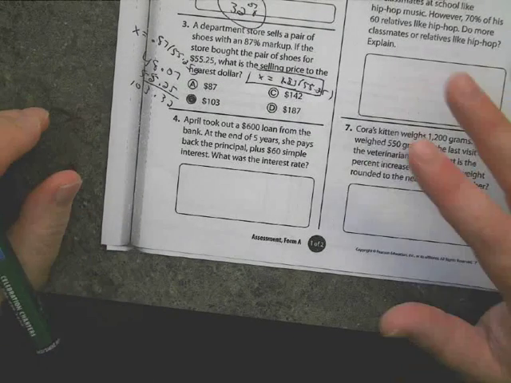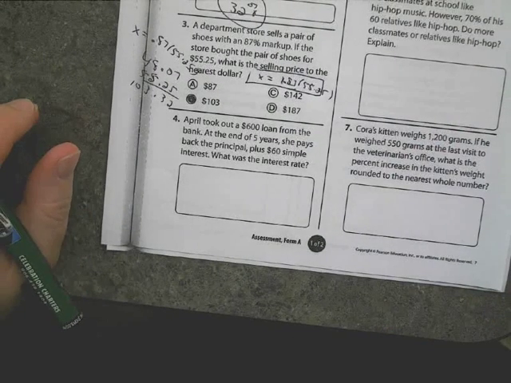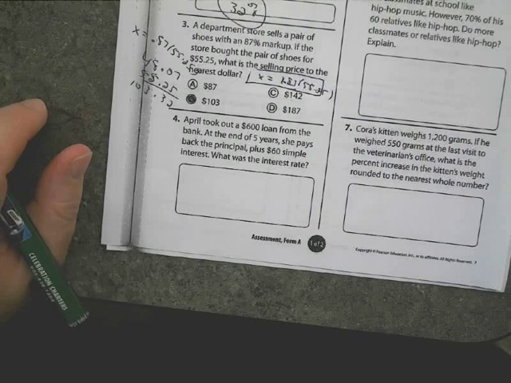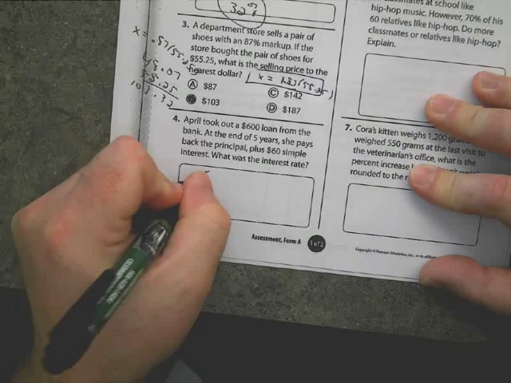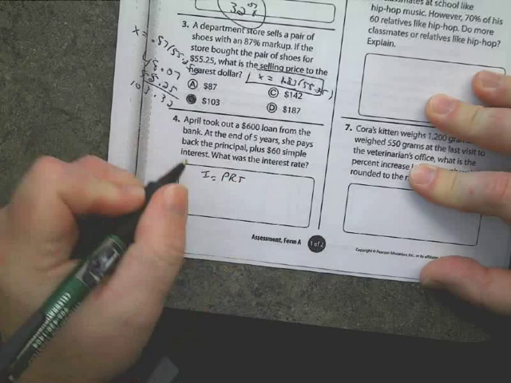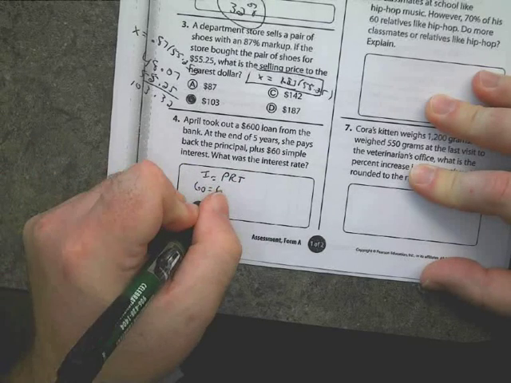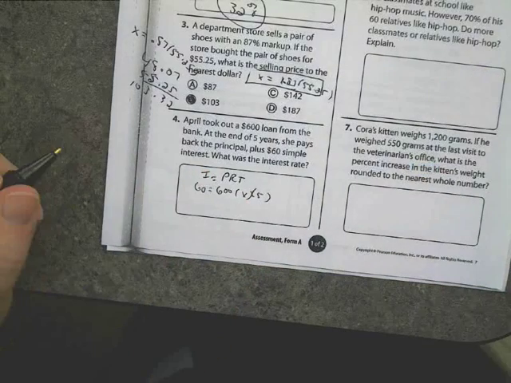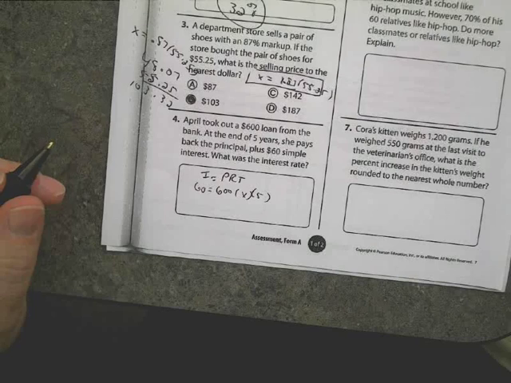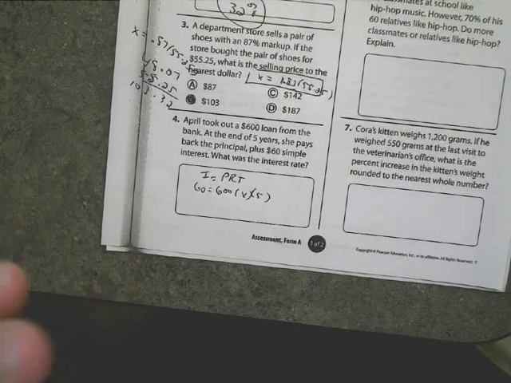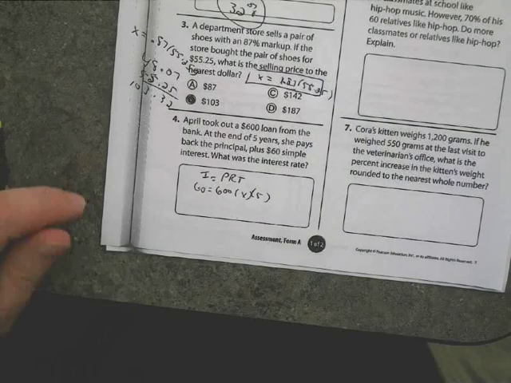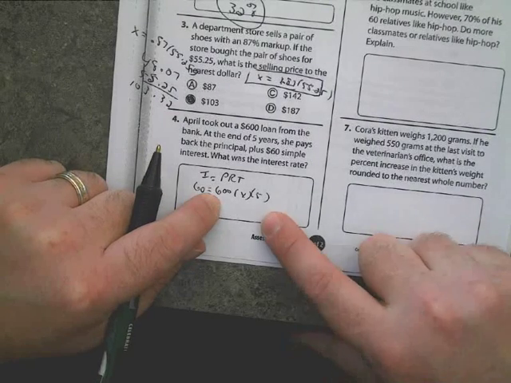April took out a $600 loan at the bank. At the end of 5 years, she pays back the principal plus $60 in simple interest. What's her rate? Now, the formula is not going to change. I equals PRT. Interest, $60 equals 600 times my rate, I don't know, times 5. Now, if you understand I equals PRT, interest will be the amount of money that they're paying me to leave my money there, or the amount of money I have to pay back extra because I had to borrow. My principal is the amount I put in. Time is always in years.